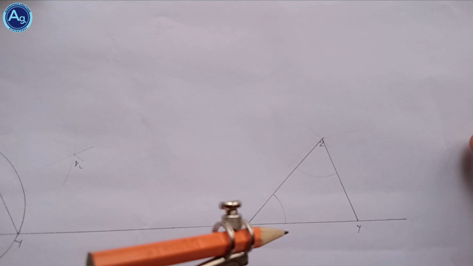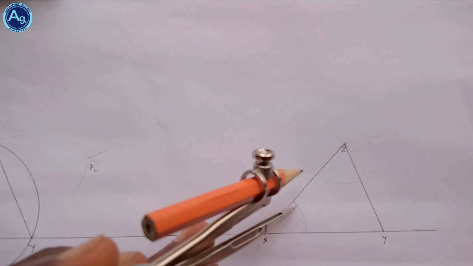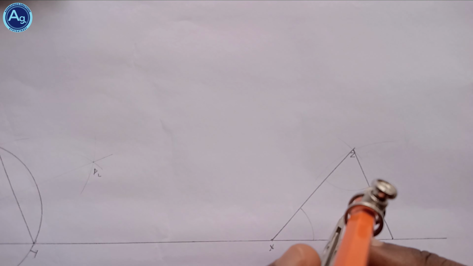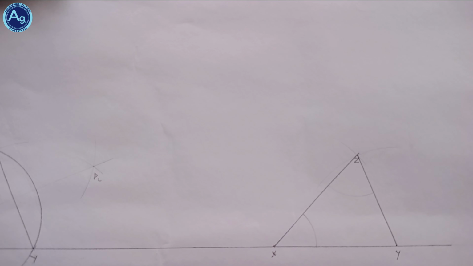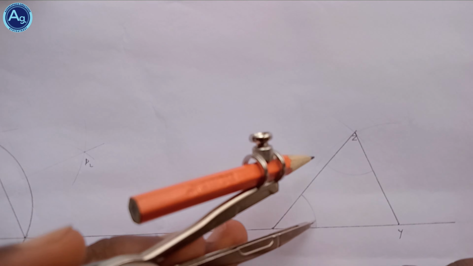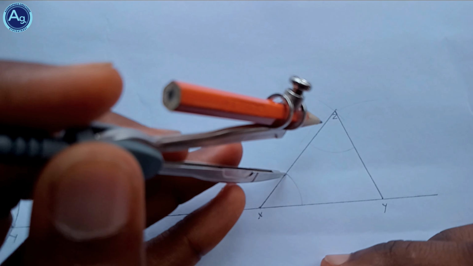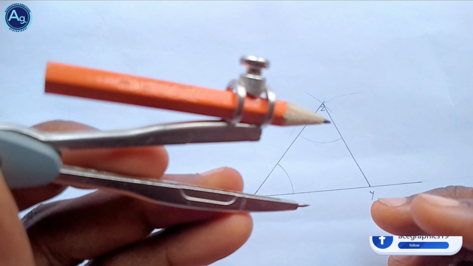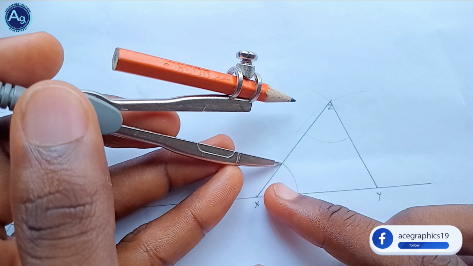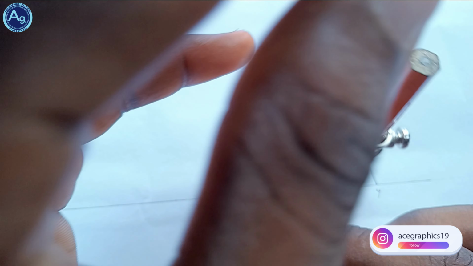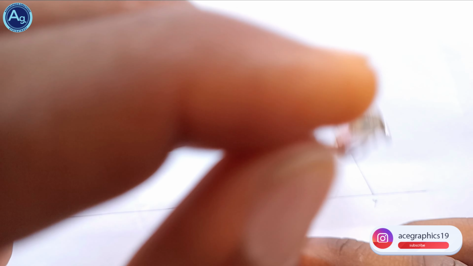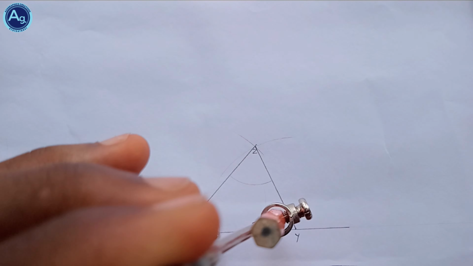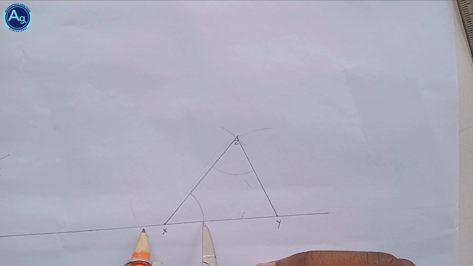So now, the next thing is that we're going to be bisecting this angle and also this angle together. Where they both meet will be the center of the circle. So right now, we want to bisect this angle. Of a given radius, you can pick any radius of your choice, but not too big and not too small, just a convenient radius. Place it on this part of the triangle. Strike an arc up and also down, and that is to the side. Move it to the second part of this point. Strike the arc and also this part.